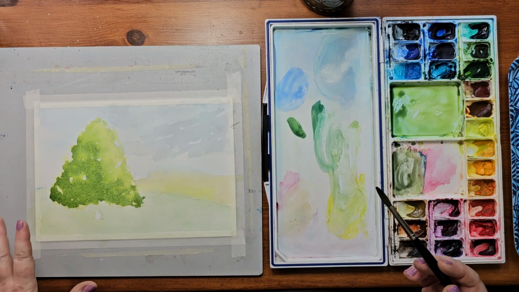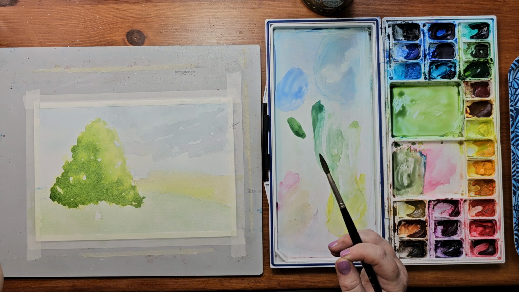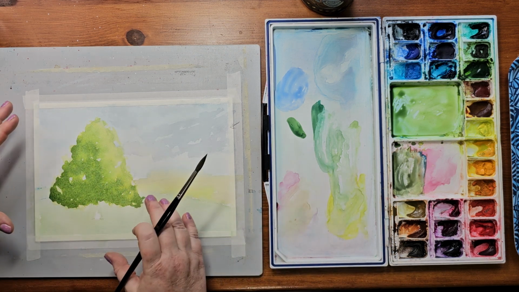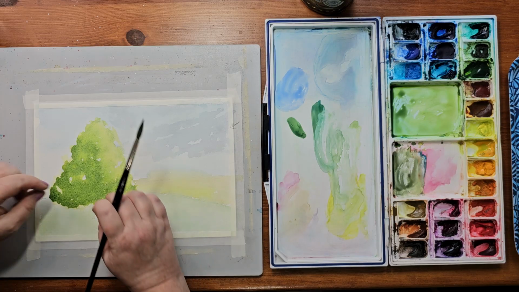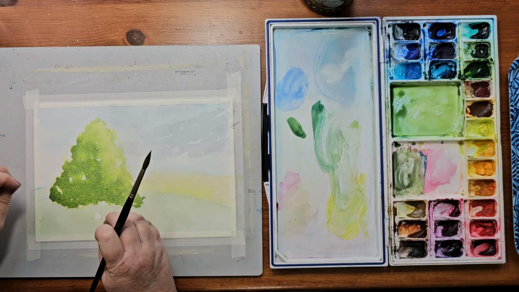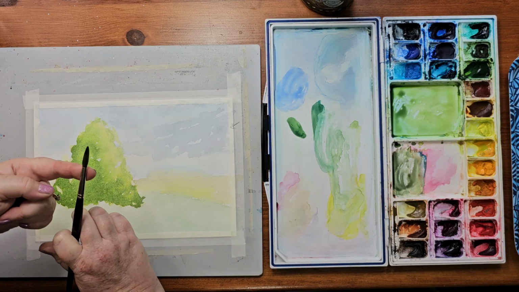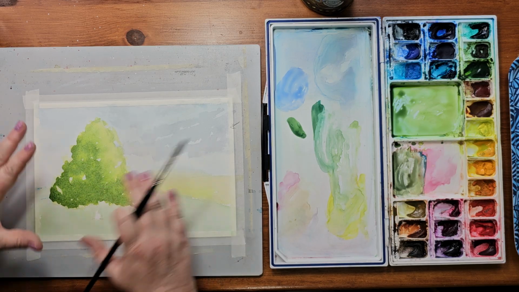Okay, so now my paper is still nice and wet. It's not sopping wet, but I'm charging in this paint and it's dispersing well. Now, if you're charging in your paint and you're getting these really weird textures, it's called a water bloom, and that's happening because you have too much water in your brush. Or it might be that you're not letting it dry quite enough.